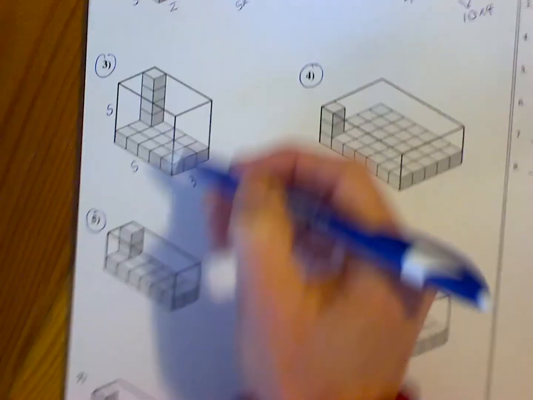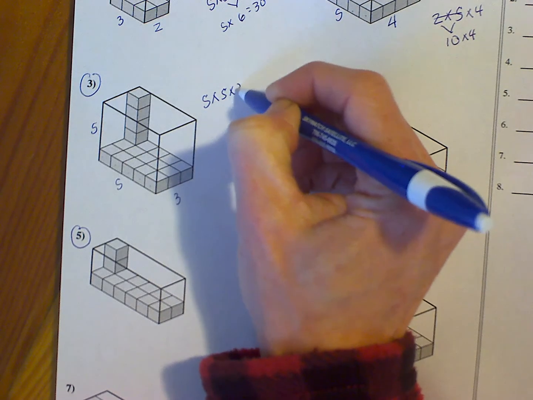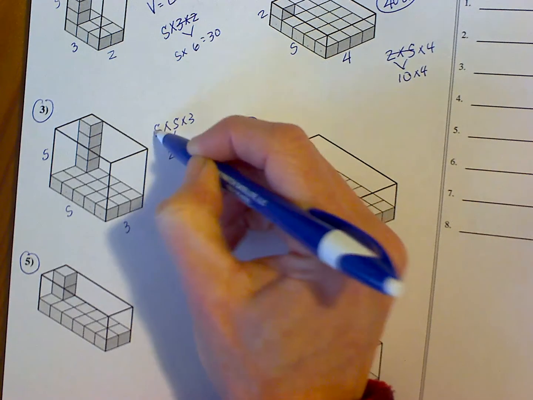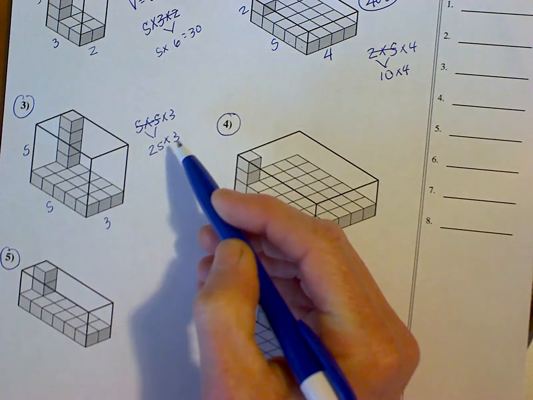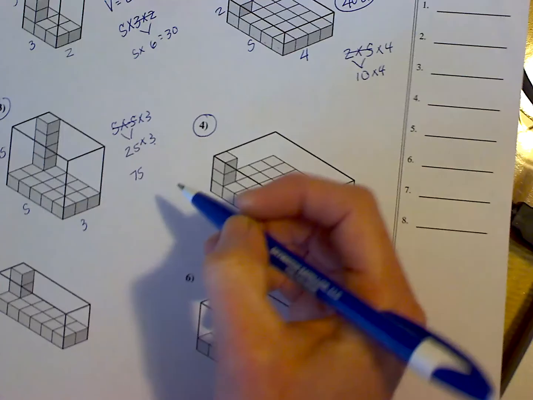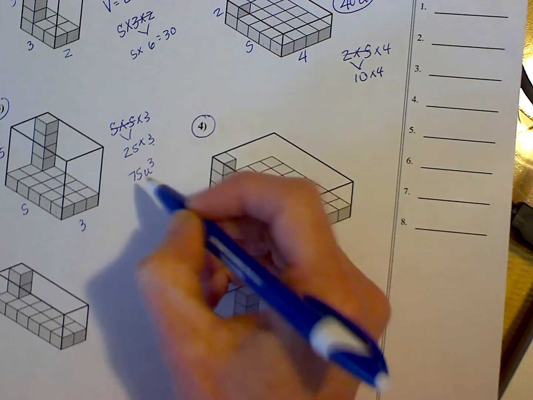So now we'll multiply 5 times 5 times 3. 5 times 5 is 25. Cross that off and bring down the times 3. 25 is like quarters. If I have 3 quarters, then I have 75. So my answer here is 75 units cubed.